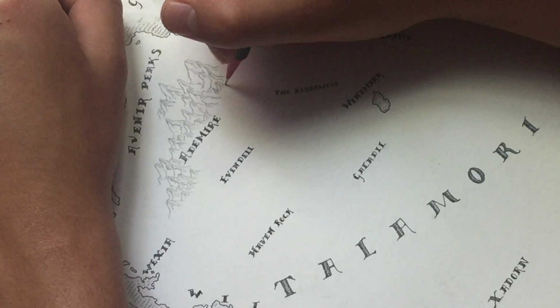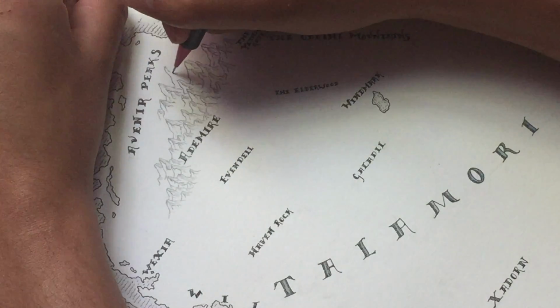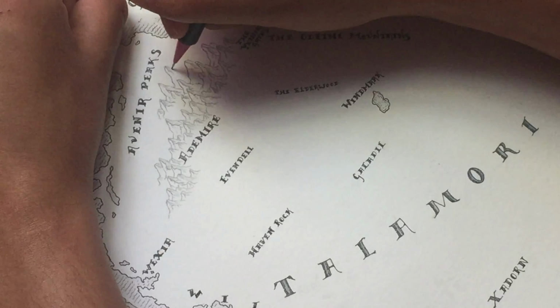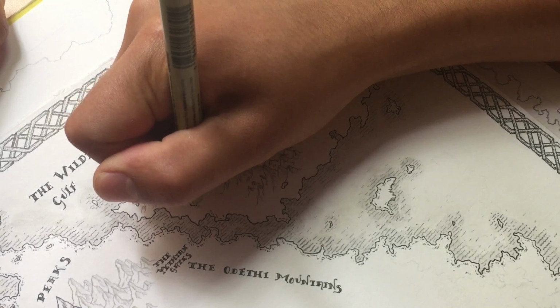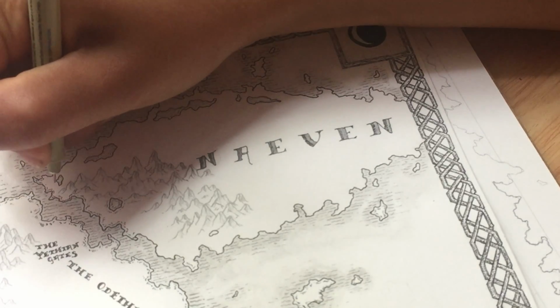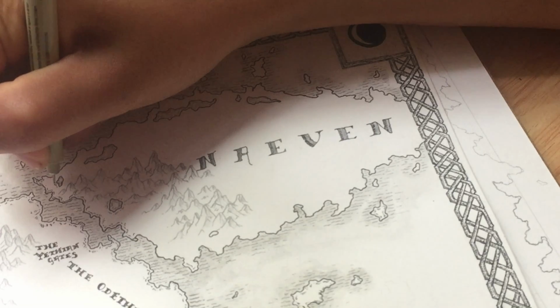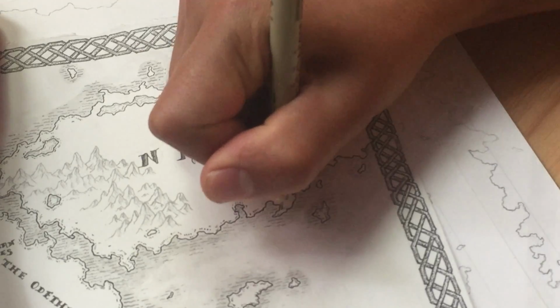For me, I found what helped me most is honestly just using reference. Don't just stare at the page and try to do something. Don't be afraid to use reference. You can even look at real life photographs, or if you want to be special, you can go and look at a real mountain in real life, I guess. That could be pretty cool. Looking at photographs helps, and also looking at other artists' works.